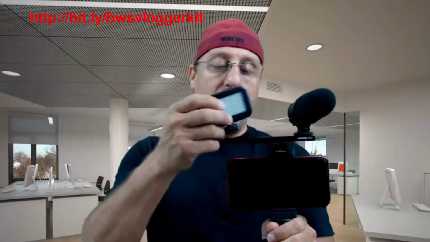It's a hypercardioid, and it has some filtering on the back that I'll talk about later on. The next thing is we have the light. Now it has a little 30 LED light that comes on it if you need lighting. Most of the time natural lighting looks better than turning these lights on, but if you need some extra light, then you can put this in.